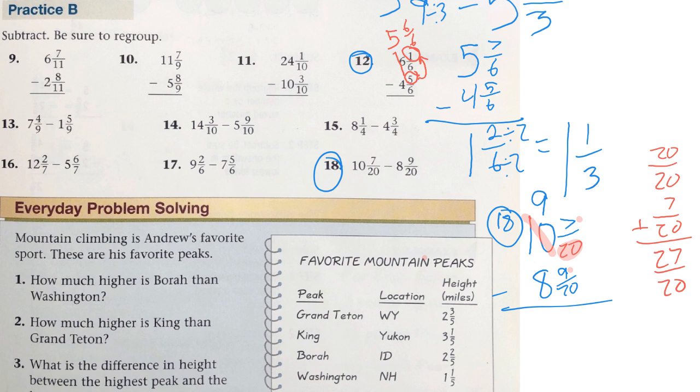So the new fraction would be 9 and 27 over 20, take away 8 and 9 over 20.